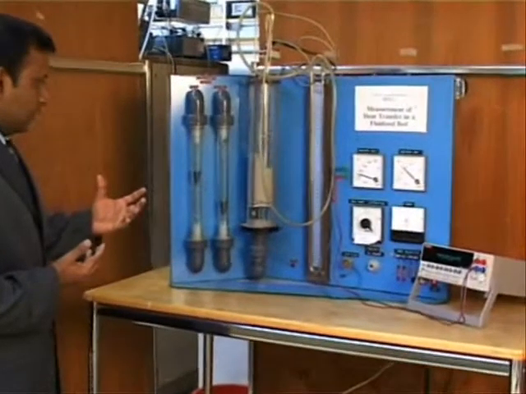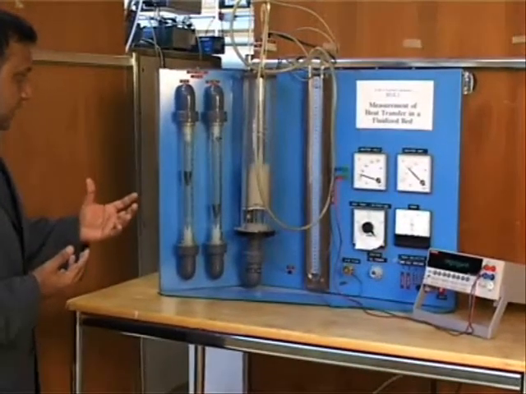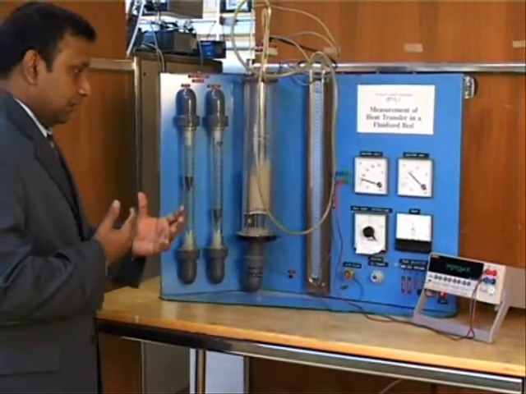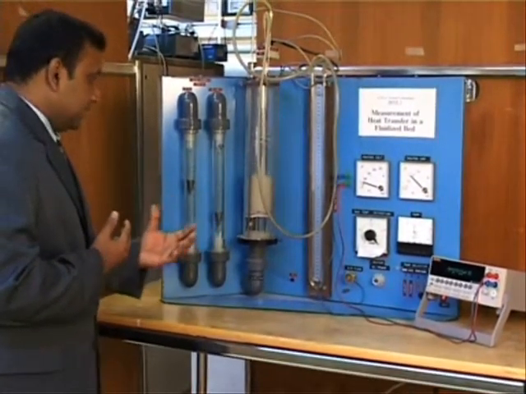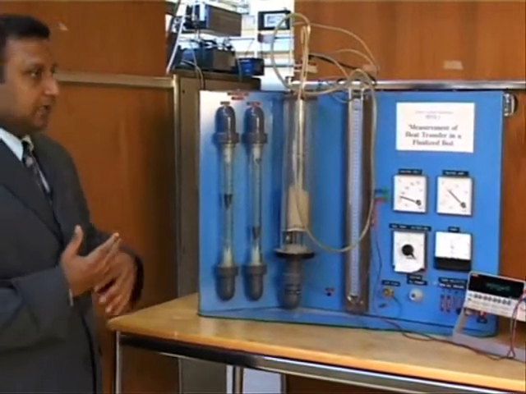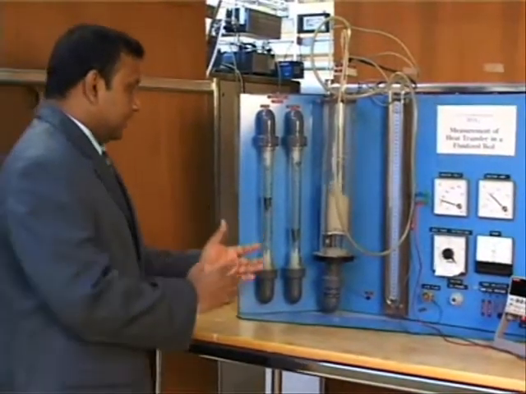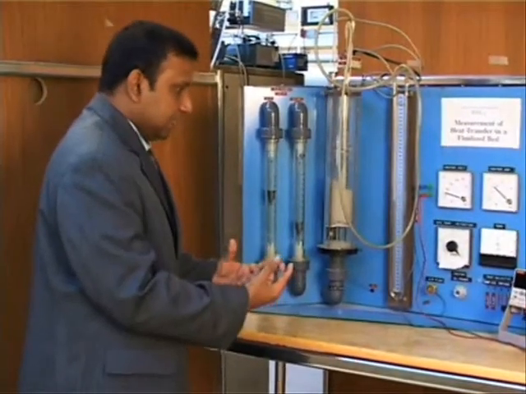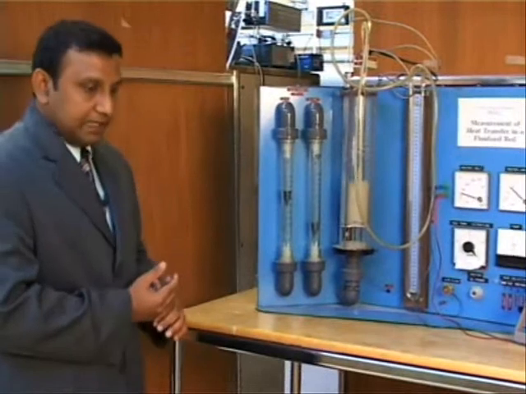What is important here is to see how the heat transfer works inside the bed, and under what fluidization conditions we get better heat transfer to extract heat from the bed into the working fluid. That is the main objective of the lab.